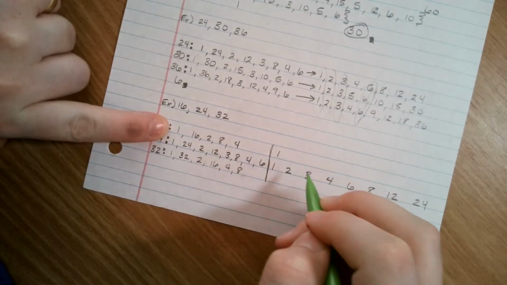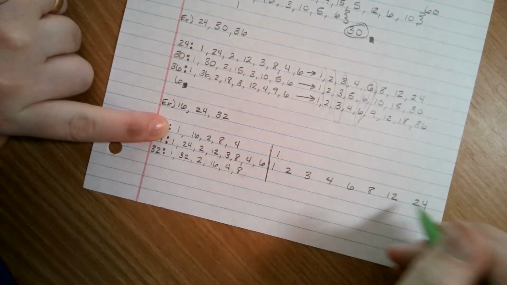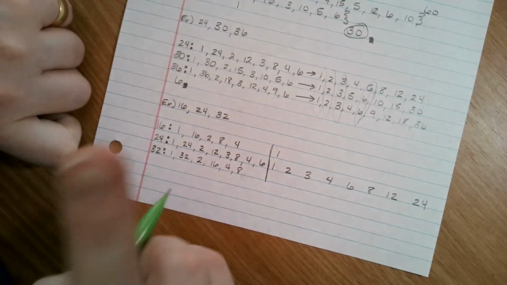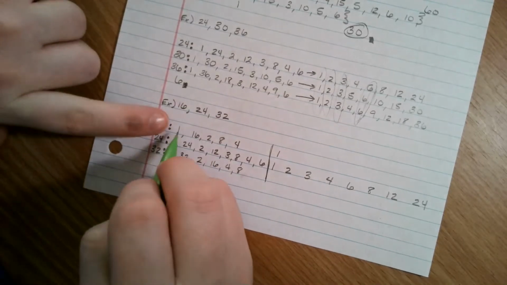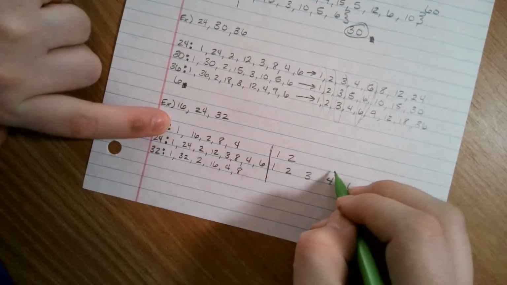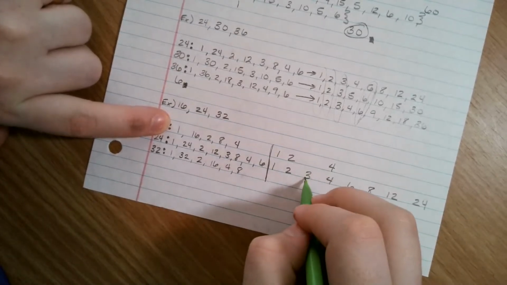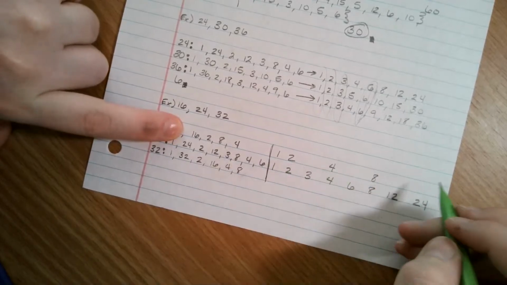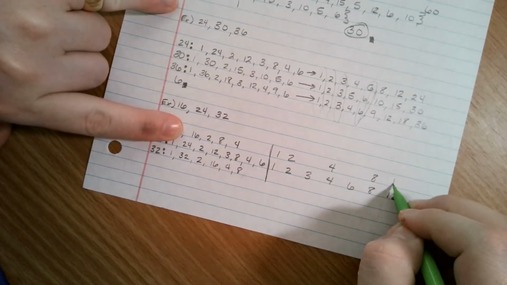So 1 lines up with 1, 16 does not line up with anything. We're putting them in order. So 1 and 2, 4 does not line, well, it does, but it does not line up with the 3. So 1, 2, 4, 8. The 16 doesn't line up with anything, so we can just put it here.